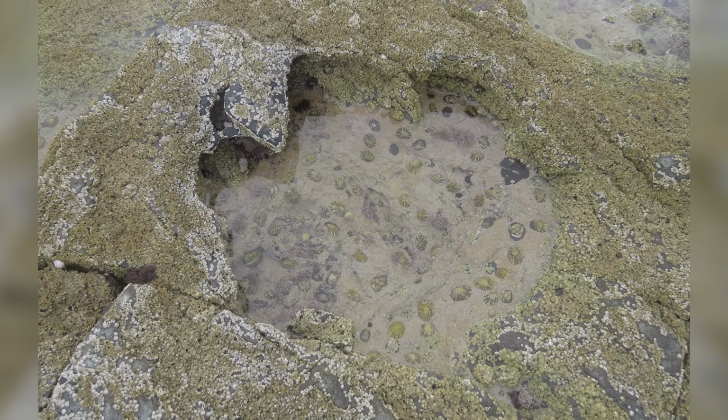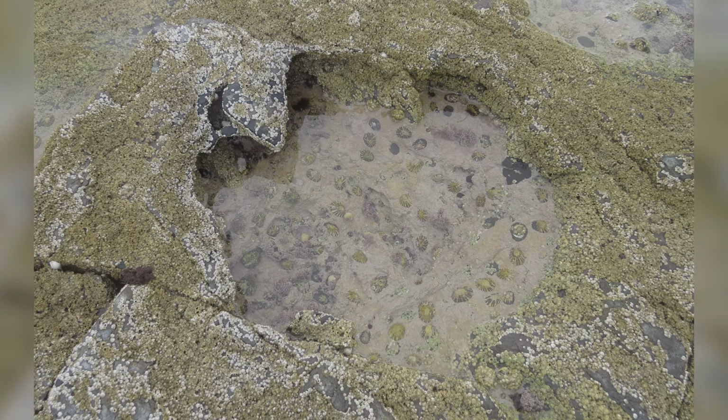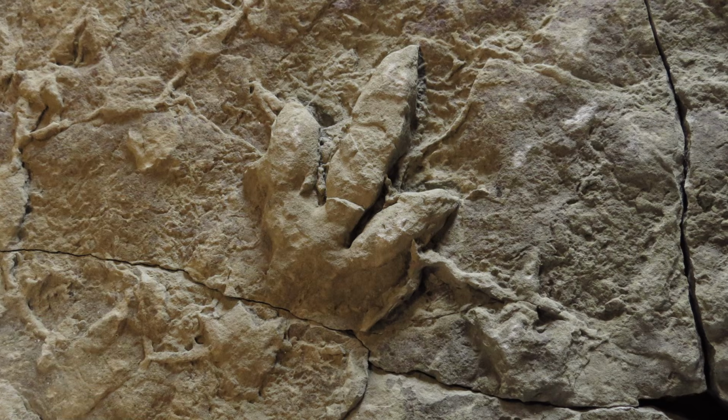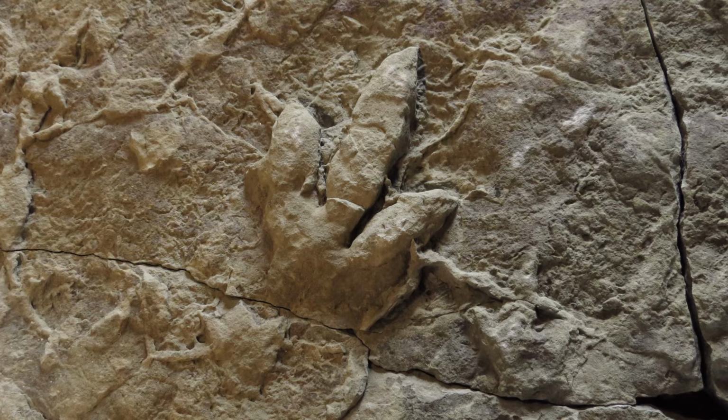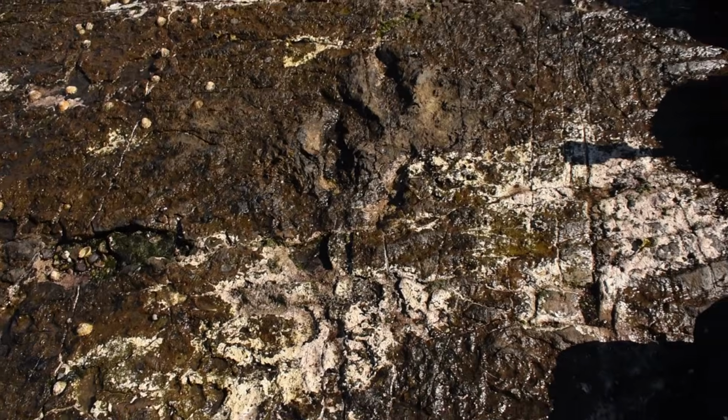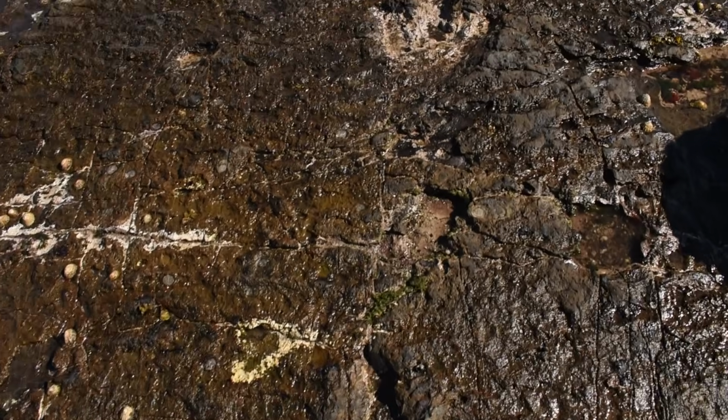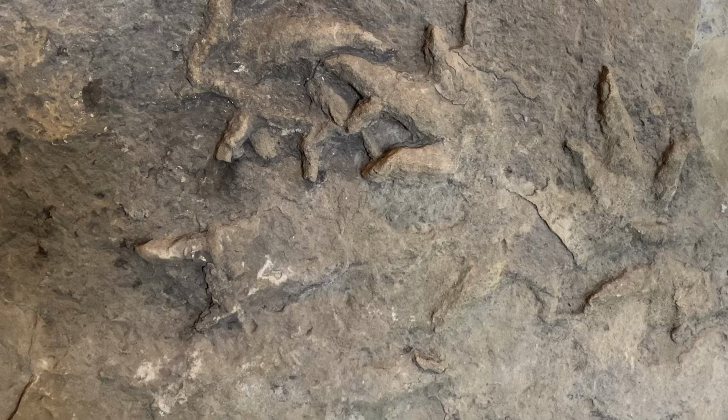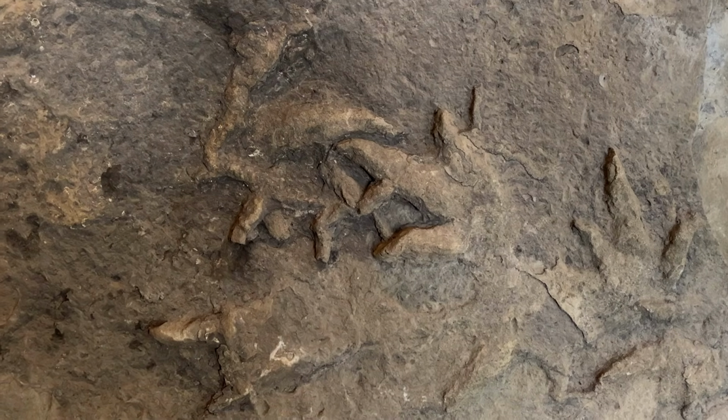Dinosaur footprints, I think, are some of the most fascinating, even the most iconic fossils, but they can be challenging to study because when you see a dinosaur footprint, the shape of that footprint is based on many different things. It's determined by the foot of the dinosaur, by the type of sand or mud that the dinosaur is walking through, and by the motion of the foot.